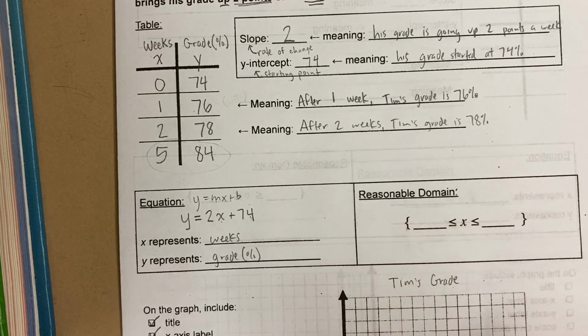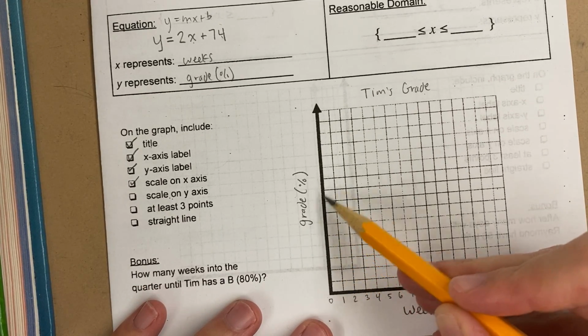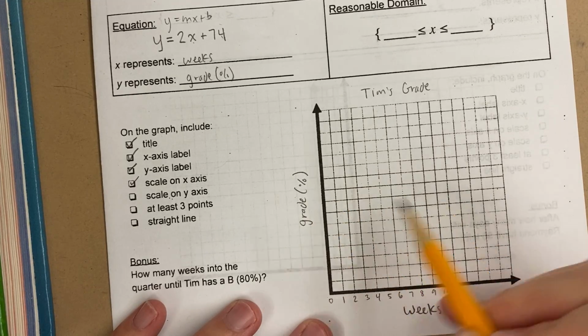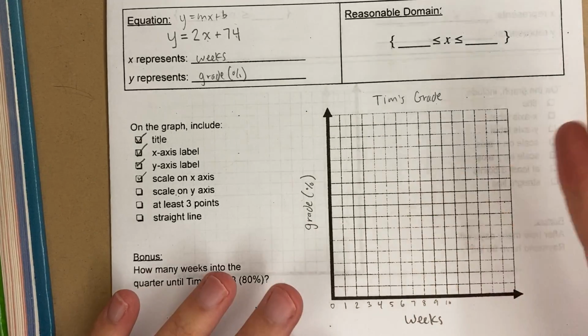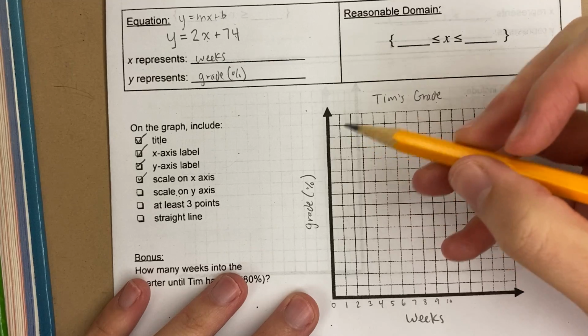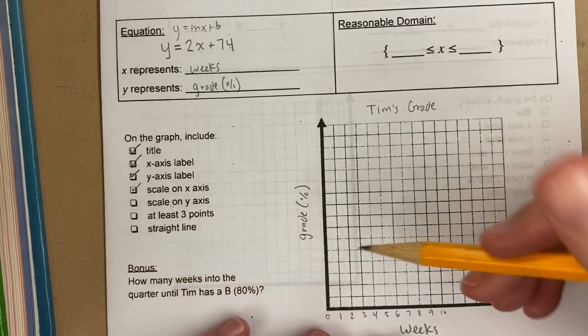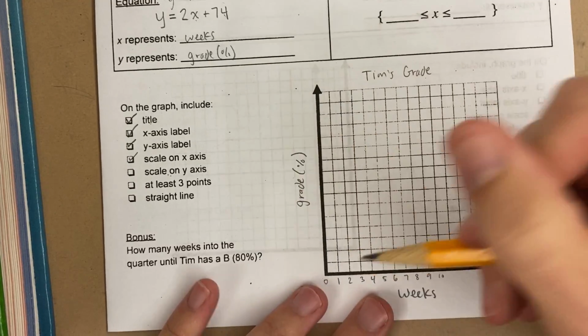So what I don't want to do is, for example, I could do 10, 20, 30, 40, 50, 60, 70, 80, right? But then I would just end up with a graph that looks kind of flat because all the numbers are so small. So here's what I can do, depending on the numbers. And sometimes you're going to have to make a pretty big scale, okay? But in this case, I actually don't even need any of the numbers below 70.